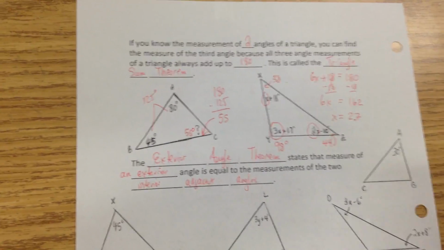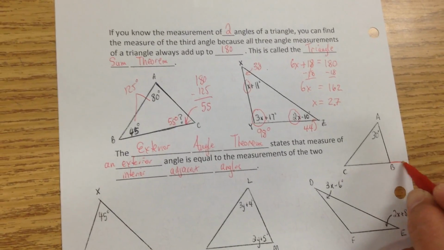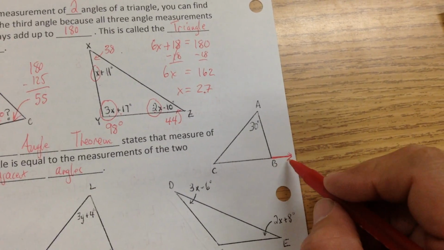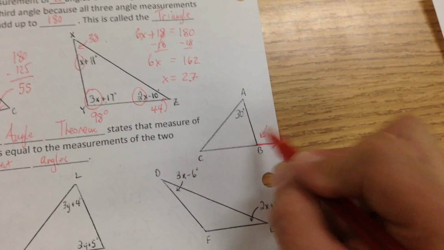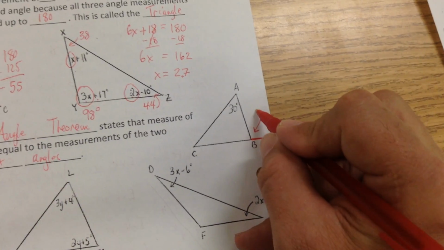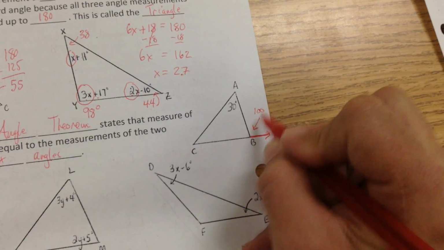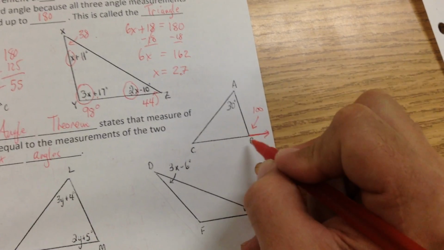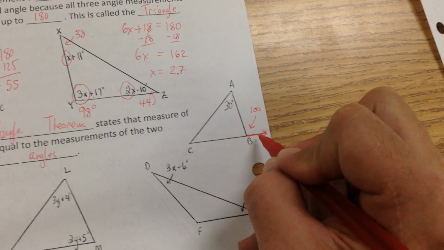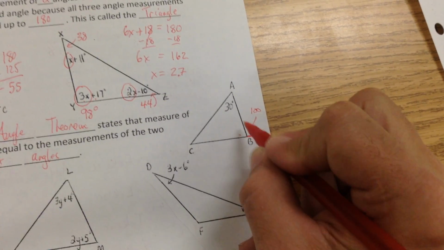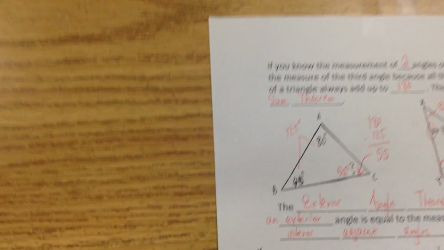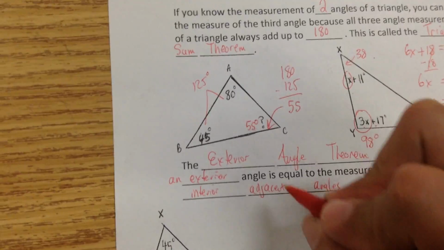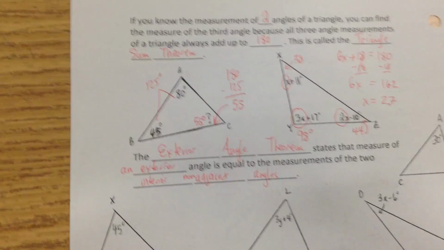If I came over here and I drew a line right here, okay, whoops, there you go. If I drew a line right here, I just created another angle right here. This is an exterior angle. So let's say I knew this was 100 degrees, this angle right here. Well, there's a lot of different ways I can do this, but since this makes a straight line, I could figure out this one. But also, these two are the non-adjacent. Sorry, I said adjacent. One thing you need to fix right here, sorry. Non-adjacent, which means not next to.